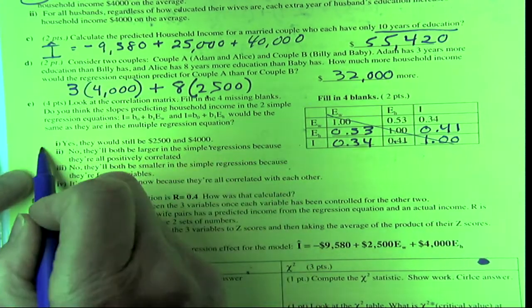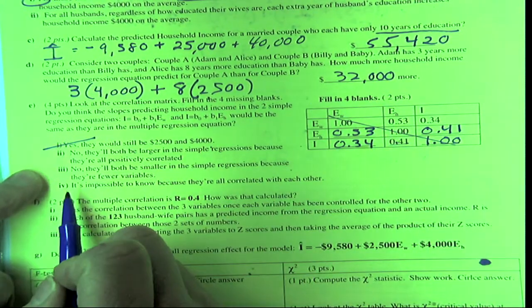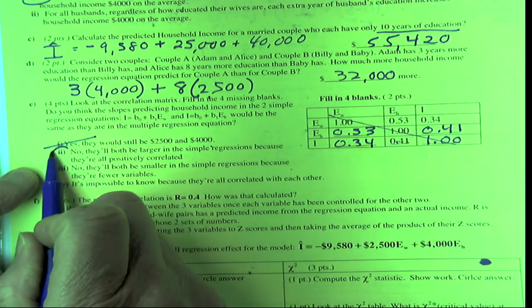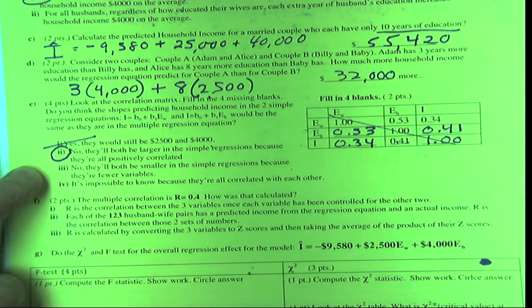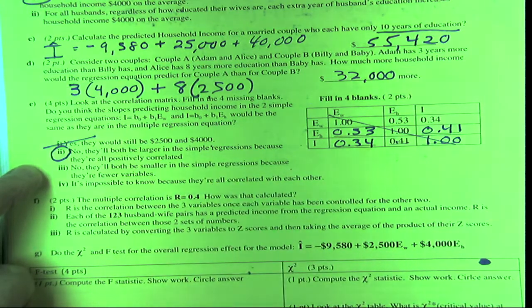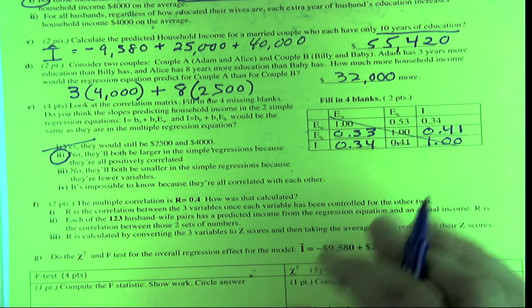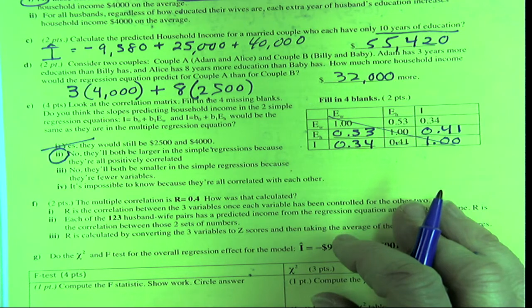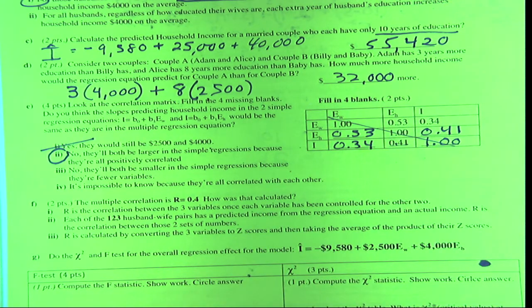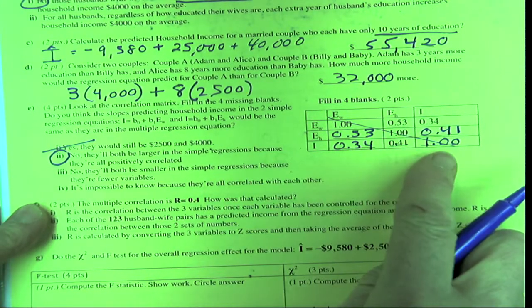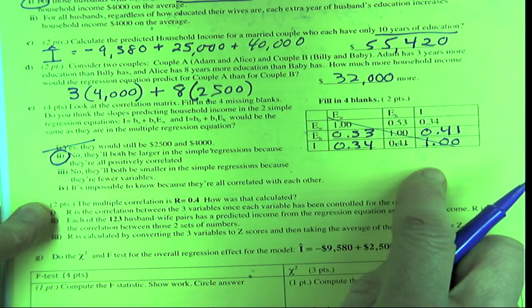Yes, they would still be the same. You know they're not going to be the same because they're correlated. They'll be larger because they're all positively correlated. So when you put them in the multiple, the part that's positively correlated will be double counted basically. The slope will get smaller because it's a partial slope. It's going to explain the part that's left after you've already subtracted out the part that's correlated with the other variable. If some were positive and some were negative, you'd know they'd change, but it would be hard to tell how.